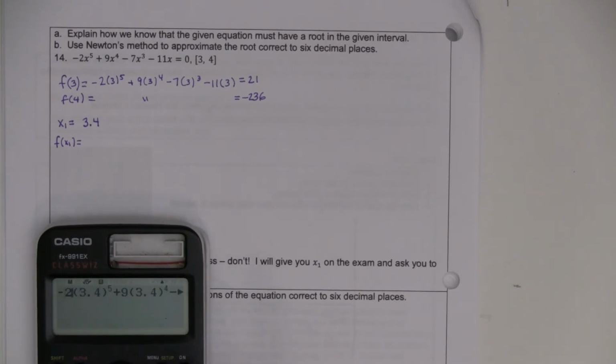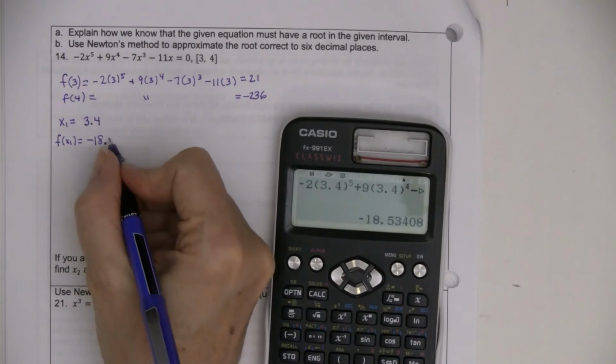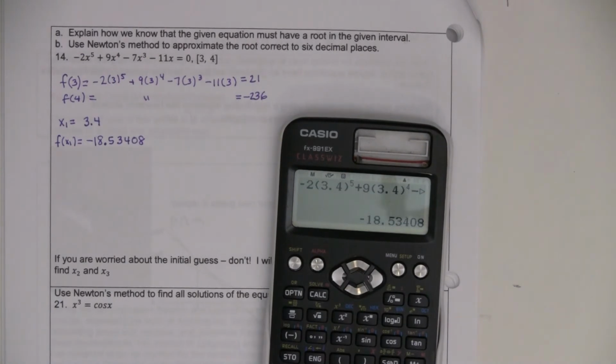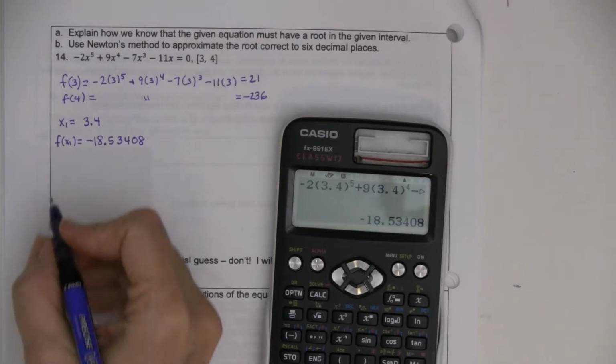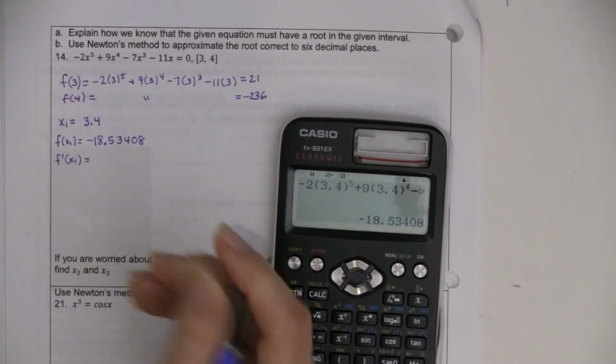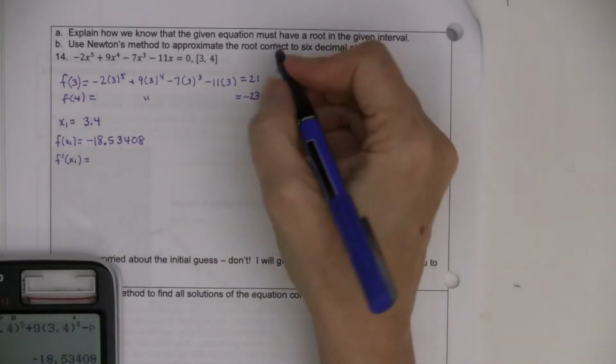So make sure, so I get negative 18.53, and this is carrying around a bunch of places, because if you round, it won't give you the right answer, and that's why you do want to do it on a calculator or on a computer, so that you don't have to have rounding error. Now I also want to find f prime at x1, and so I haven't even found the derivative here, and so this was my f, and so I'm going to write my derivative right up here.